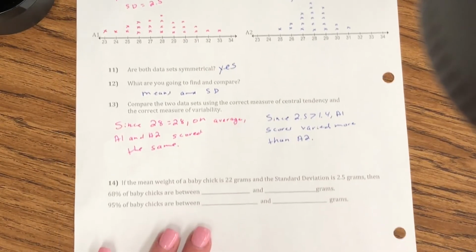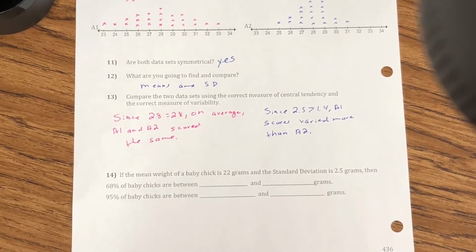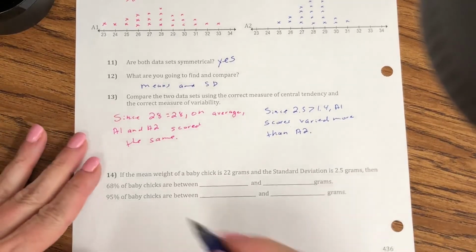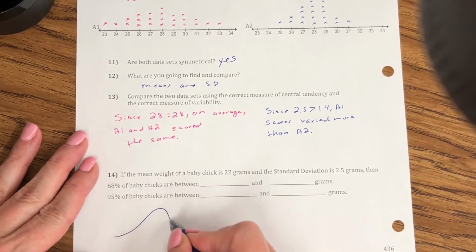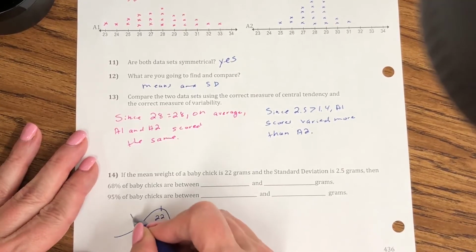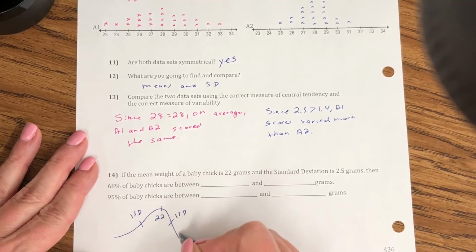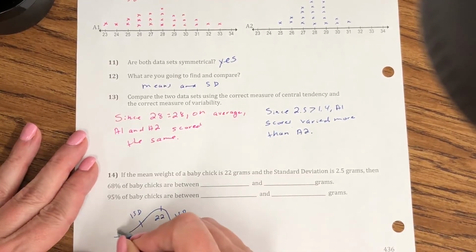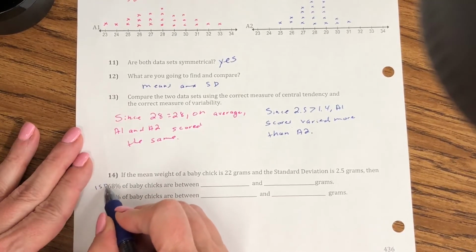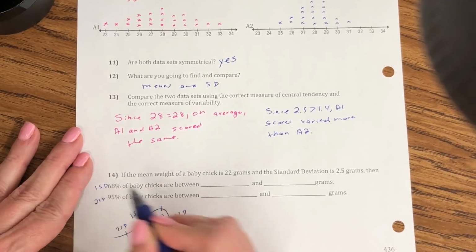Okay, our last one, number 14. So if the mean weight of a baby chick is 22 grams and the standard deviation is 2.5 grams, then 68% of the baby chicks are between these two and 95% are between these two. So let's go ahead and just do a quick little sketch here of our bell curve. So I know my mean is 22. I have 1 standard deviation and 2 standard deviations. That's all I'm doing because I have 68%, which is the 1 standard deviation, and 95%, which is 2 standard deviations.